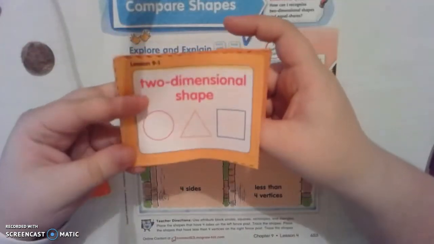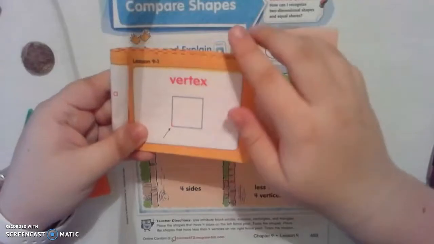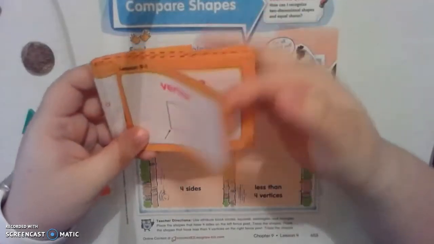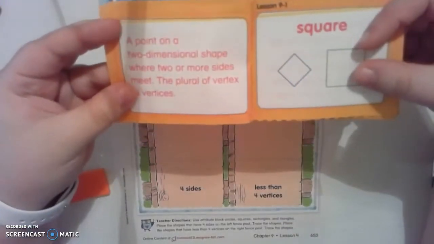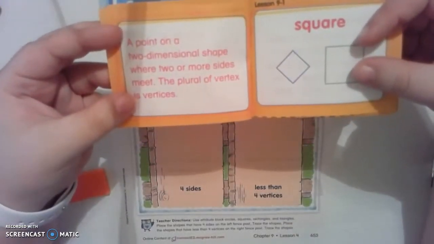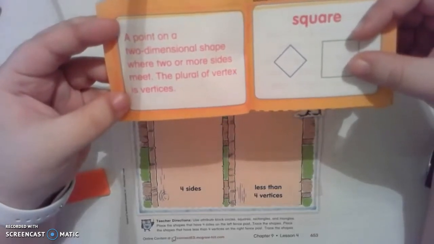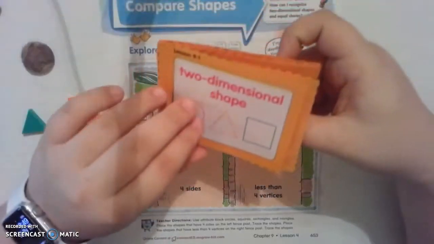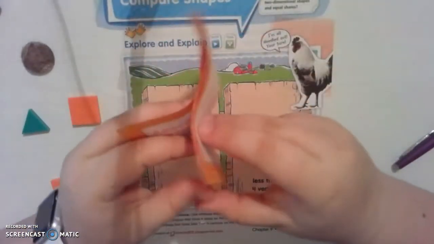In our vocabulary notebook, we have the word vertex, which we also know is the point of a shape. A vertex is a point on a two-dimensional shape where 2 or more sides meet. The plural of vertex is vertices, so the other name for it is vertices if there's more than one. So when we say less than 4 vertices, that means there's less than 4 points.